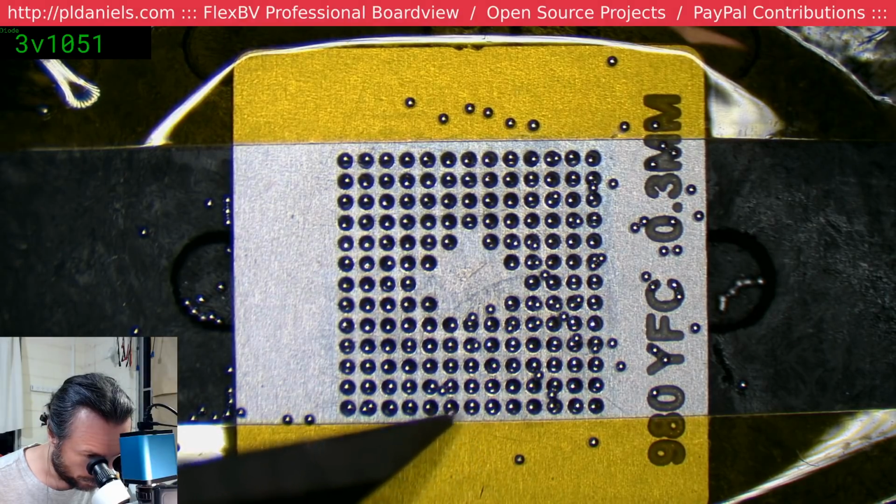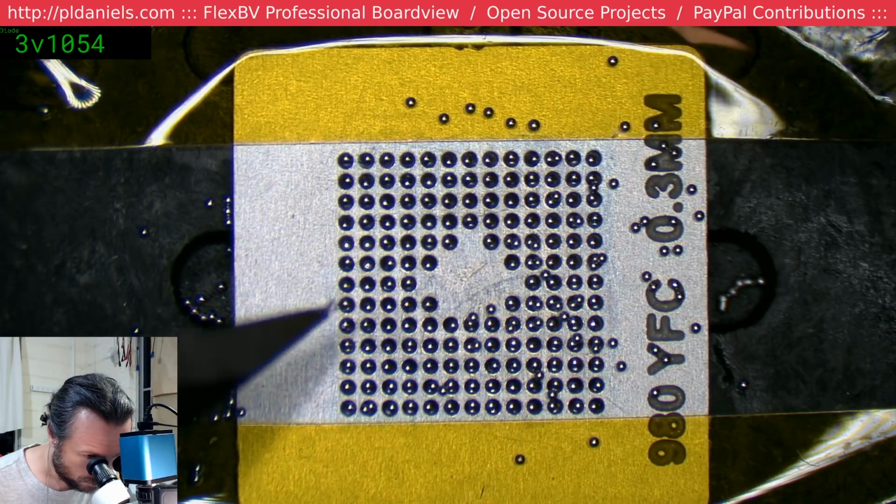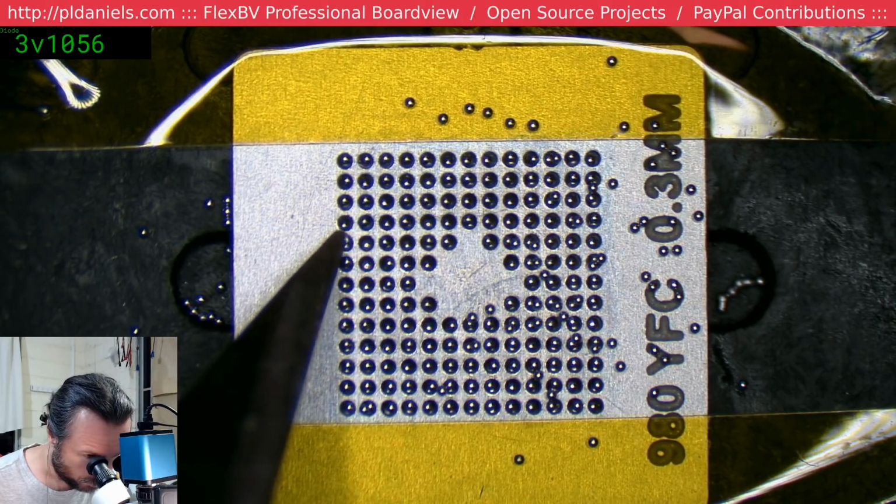These are 0.35 balls going into a 0.3 stencil. It doesn't cause any trouble.